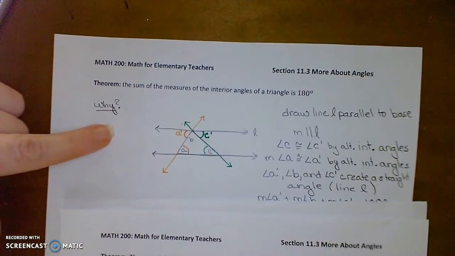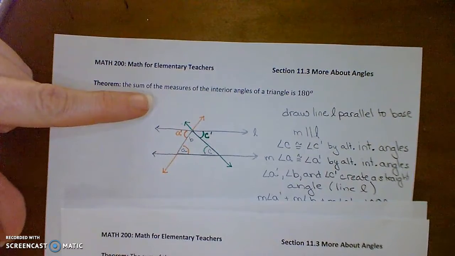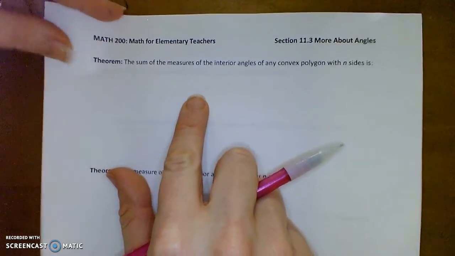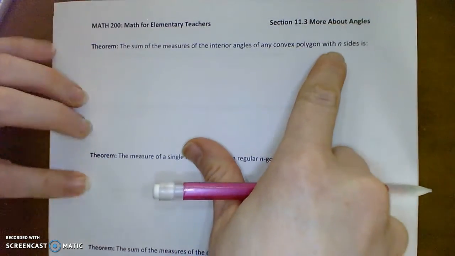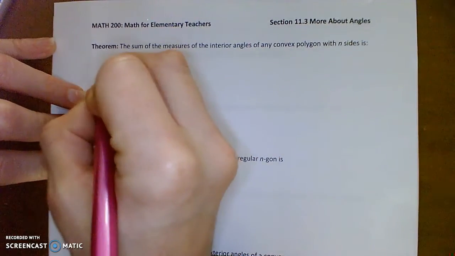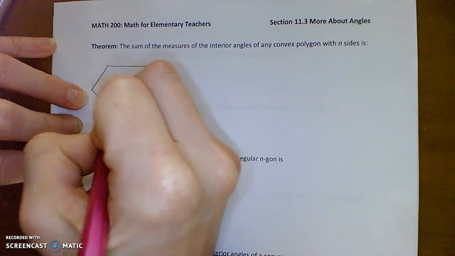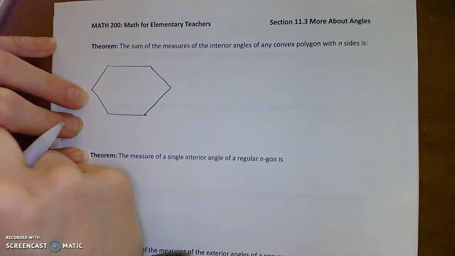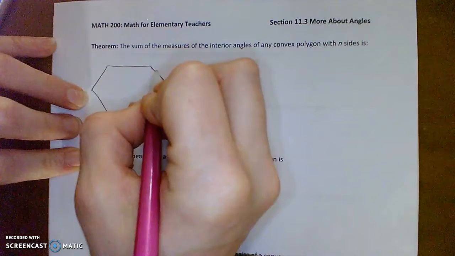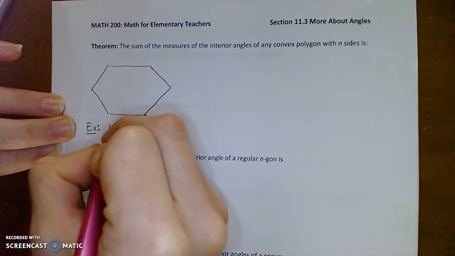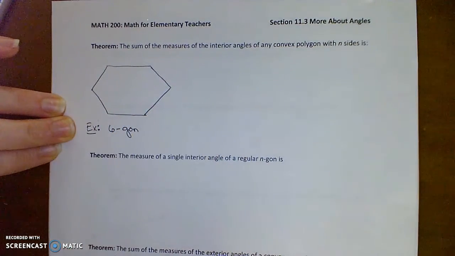So first, the theorem that we had at the top of the last page was that the sum of the measures of the interior angles of a triangle is 180 degrees. So what about any other polygon shape that has, instead of 3 sides, n sides in general? In order to illustrate this, I'll draw myself a polygon. I'll just draw a hexagon as an example. This is a hexagon, or a sixagon. It's got 6 sides.